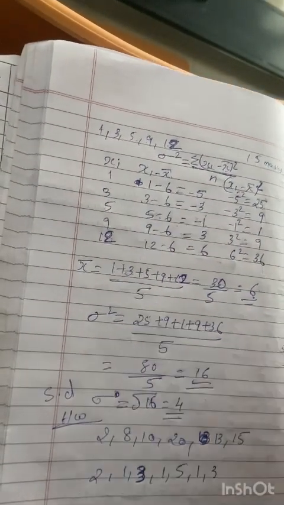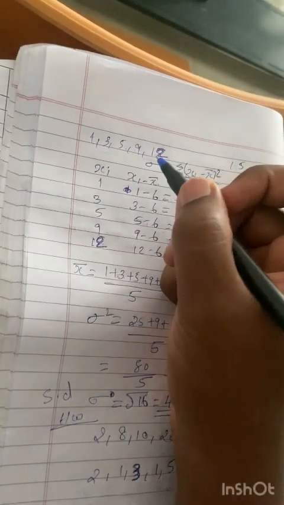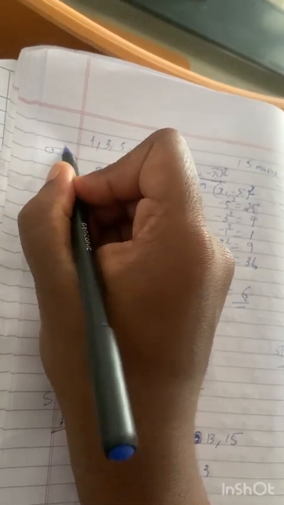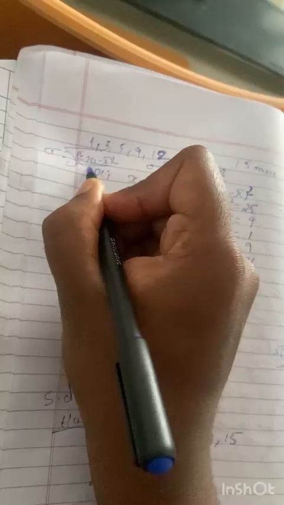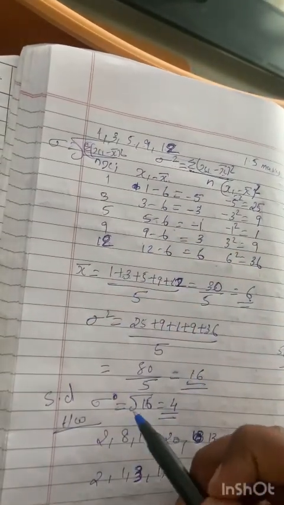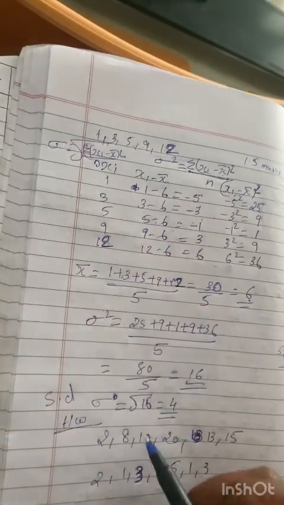Okay, and the thing is that if this question was given and it is asked to find the standard deviation only, then don't write this equation. Instead of that, you should write sigma is equal to root of summation xi minus x bar all square divided by n. So this equation you should write. Don't write this and prove till here and then write sigma. Instead of that, you should write this equation. Okay, done. I hope you understood this.